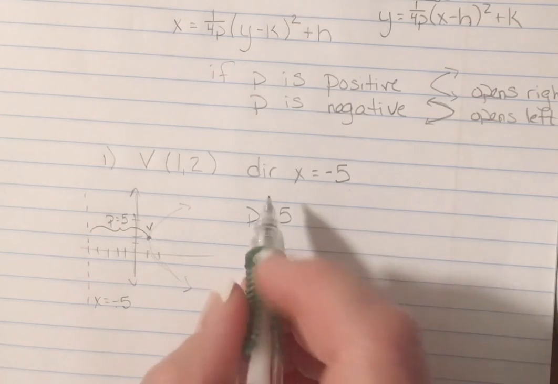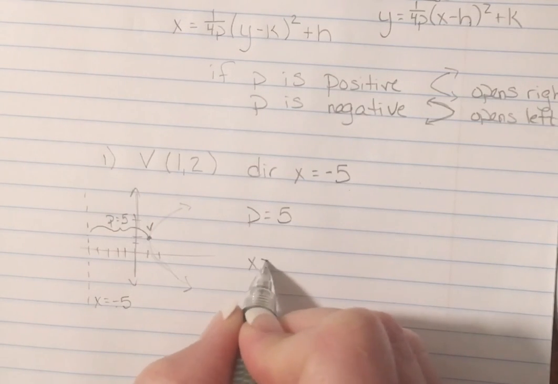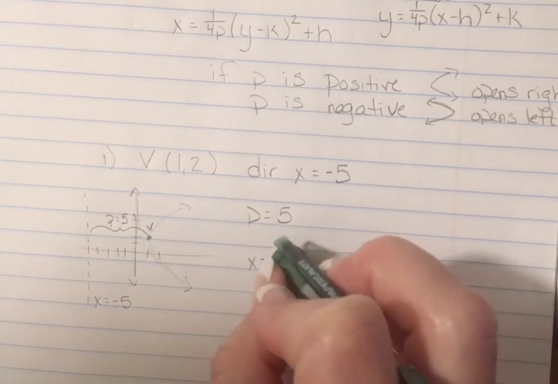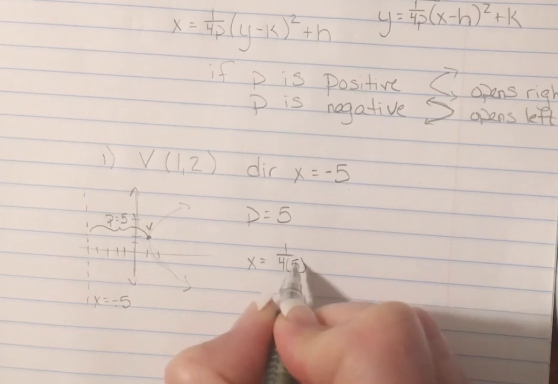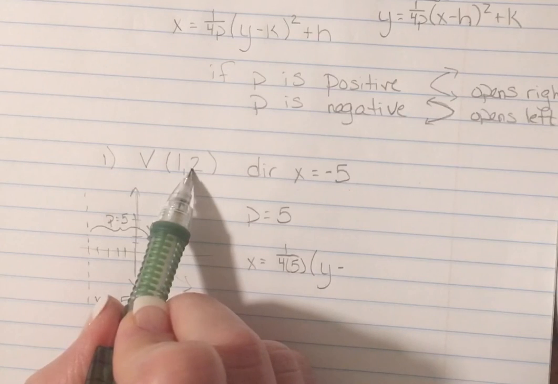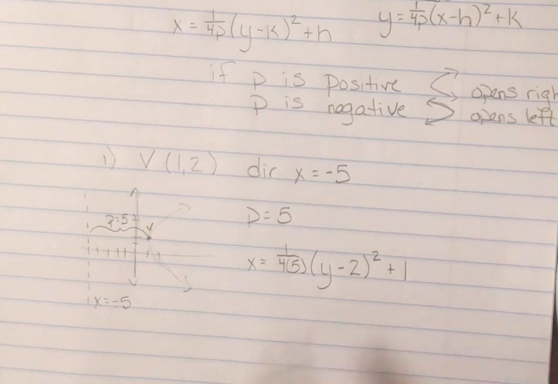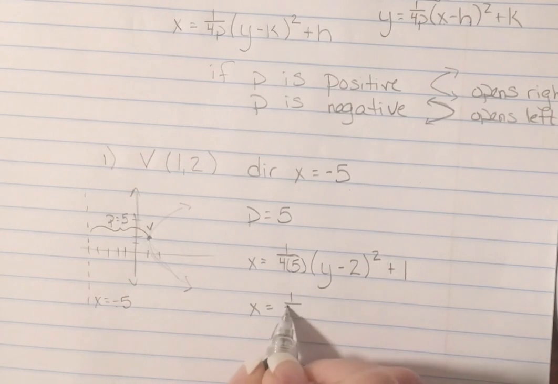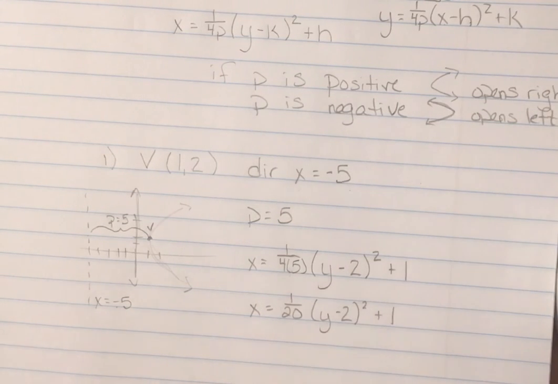So if P is known, I'm good to go for the equation. I go back up there, and x equals 1 over 4p, y minus k. We're used to putting h, but don't put h here, plus 1. So my equation of this parabola is x equals 1 over 24 times (y minus 2) all squared plus 1.